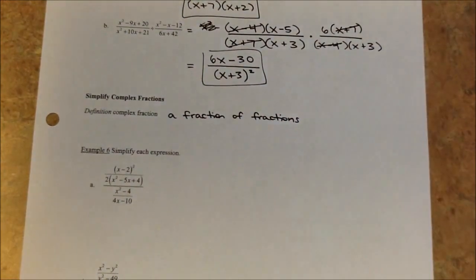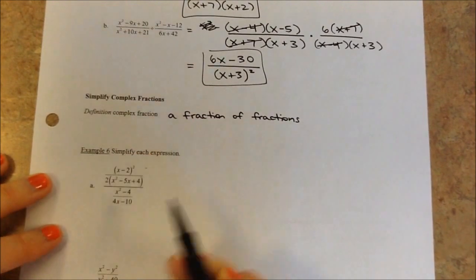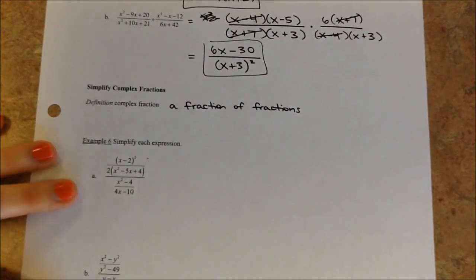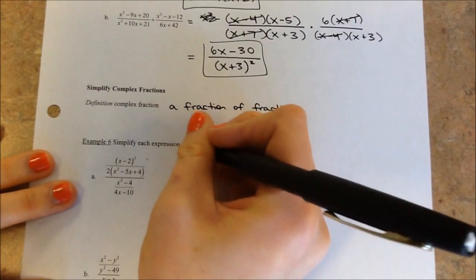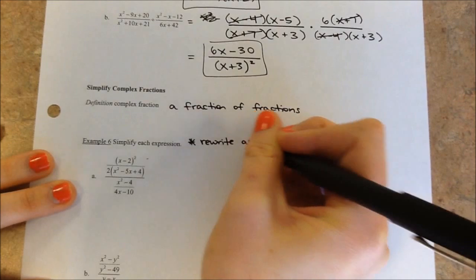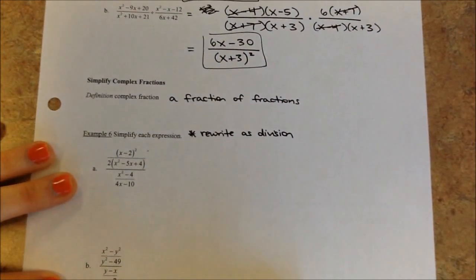So it is a fraction that has a fraction as a numerator and a fraction as the denominator. So if you look here, this is the numerator, and that's a fraction, and then this is the denominator. The way that you simplify these is you rewrite it as division. All right, so that's what we're going to do.